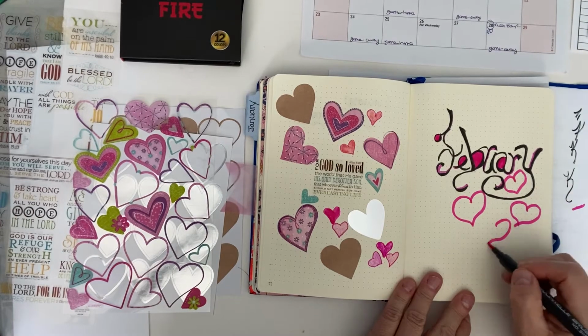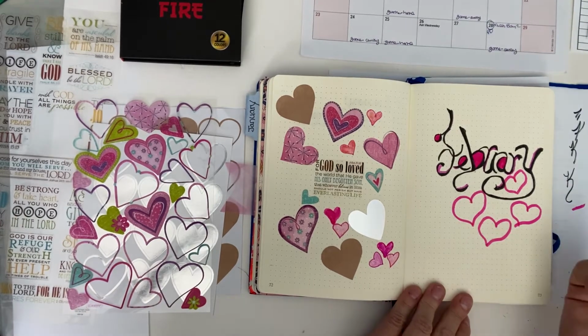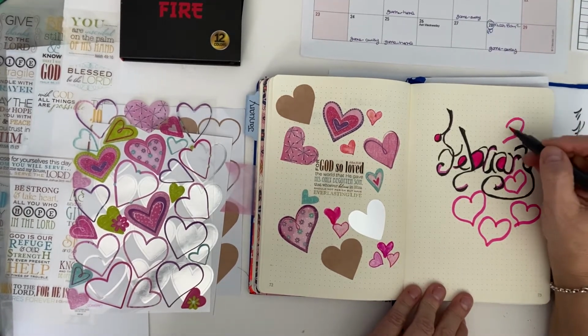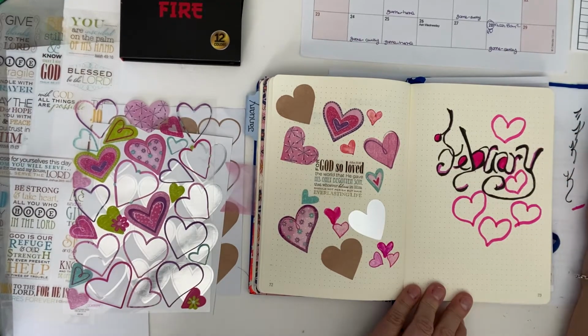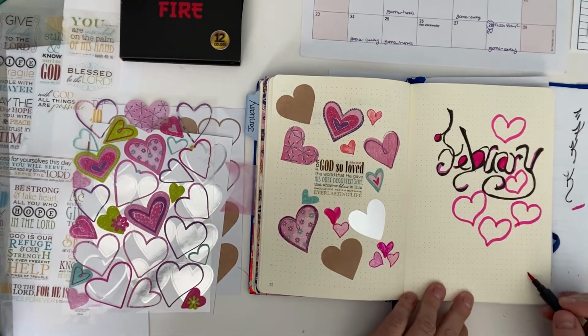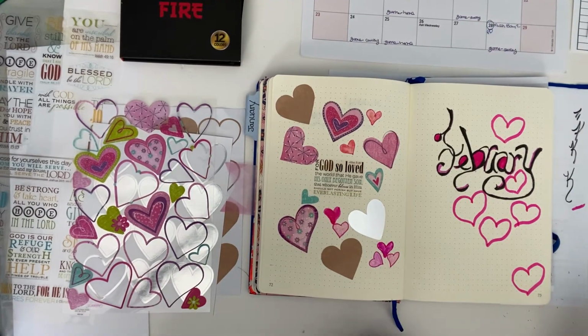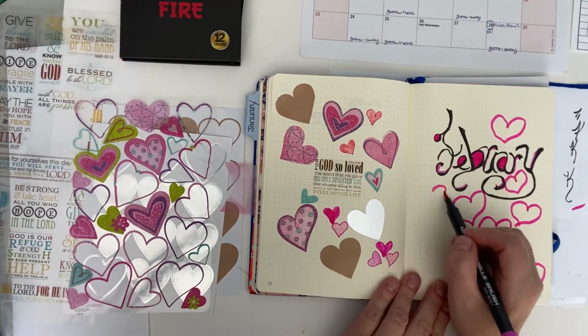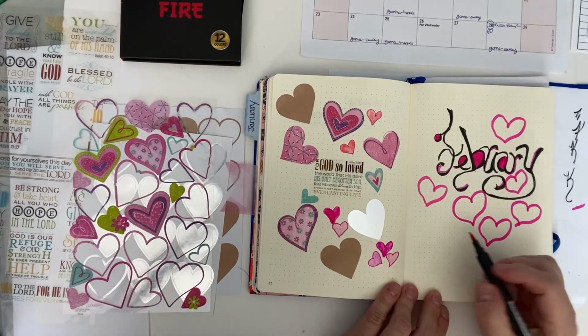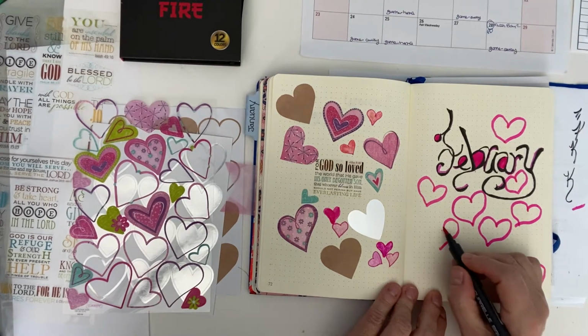I am nowhere near like AmandaRachLee. She's such a good doodler, and I'm not. So I'm going to put maybe one right here at the bottom of the page, come around and just make it fun.